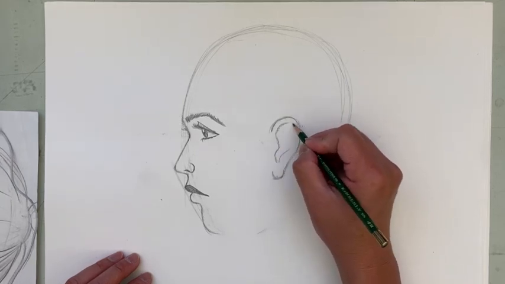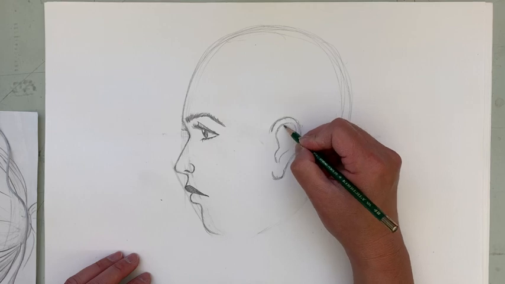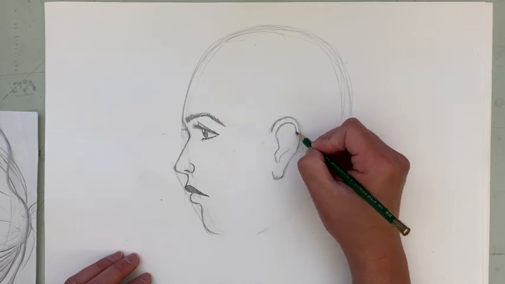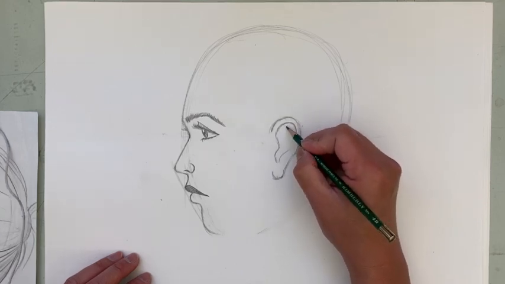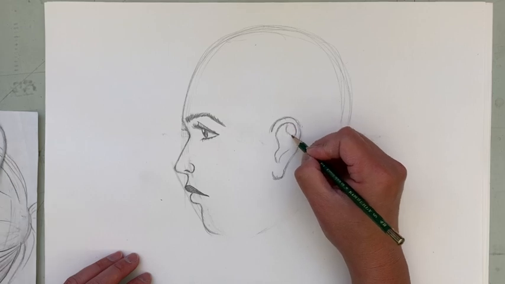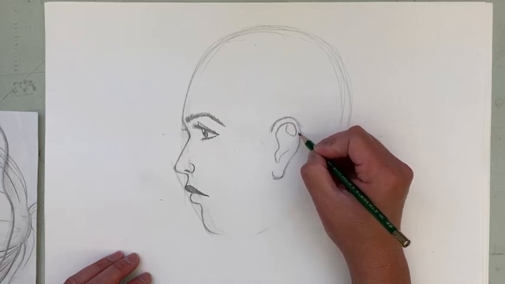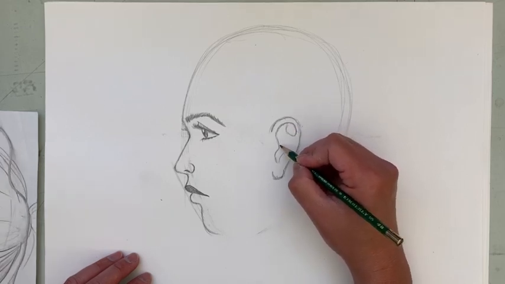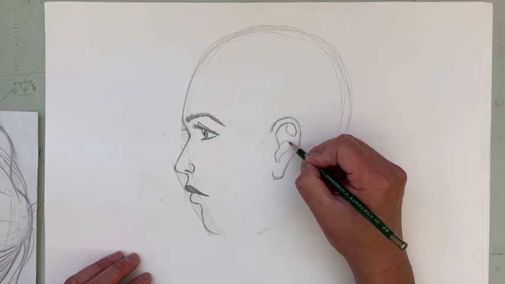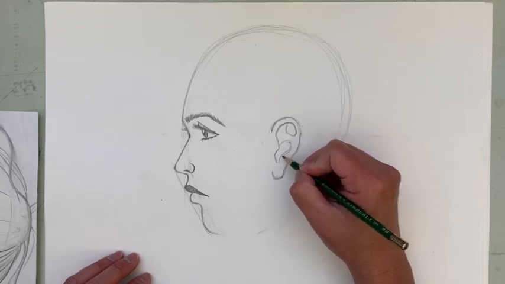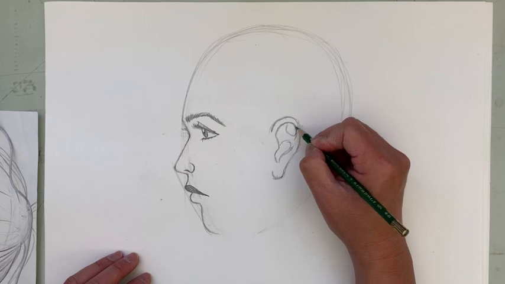So just be patient. So I draw a little curve here on the inside of the ear. And we also have this cartilage that comes out and meets with it. Same on this side. And they kind of nestle into each other.